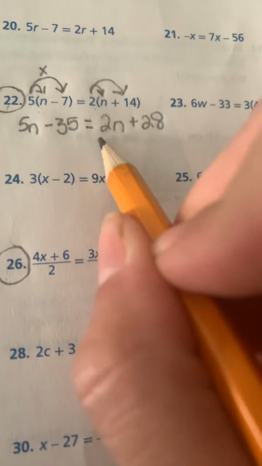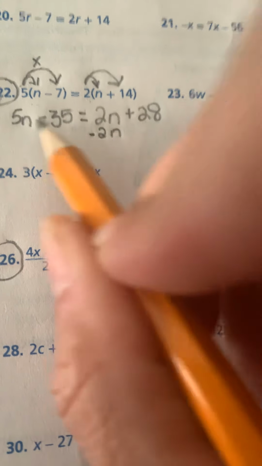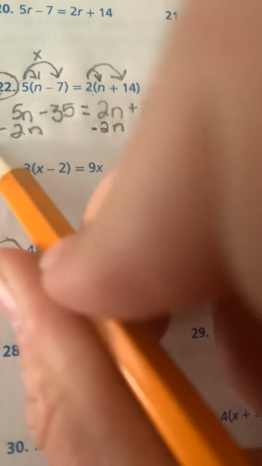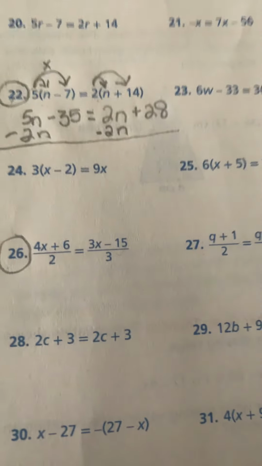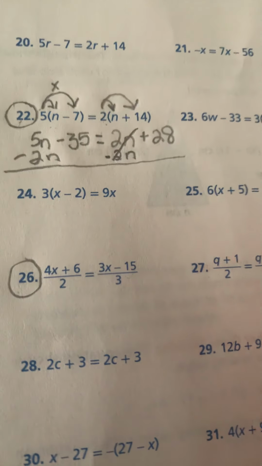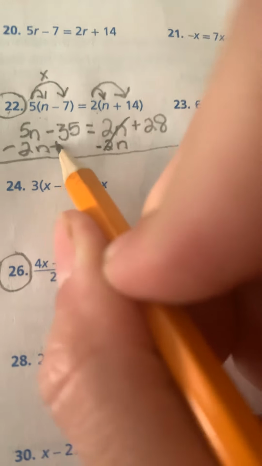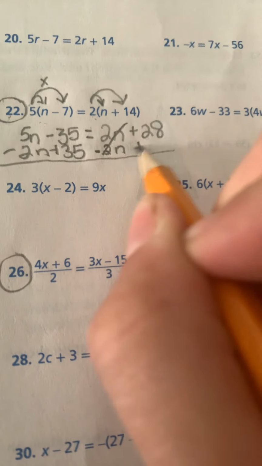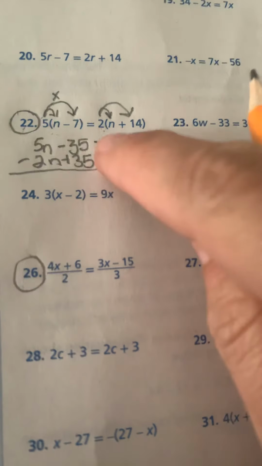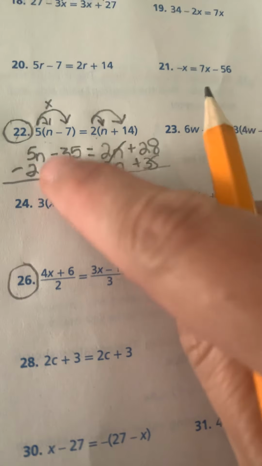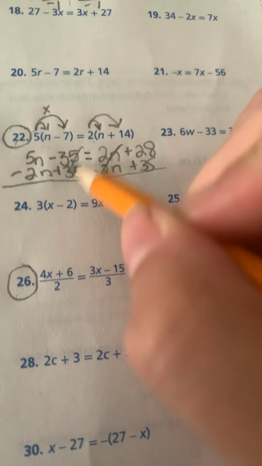Now I can subtract 2n and those will cancel out. And I'm going to add the 35. See, if I move a variable on this side, then I have to move the whole number from this side.